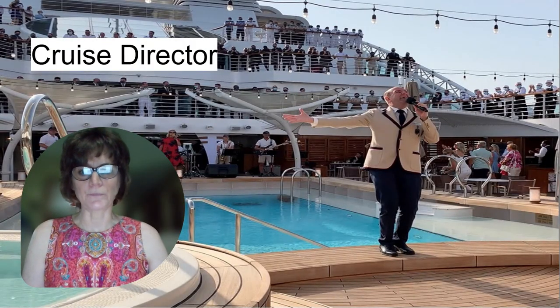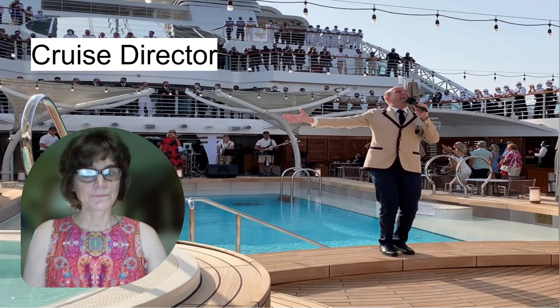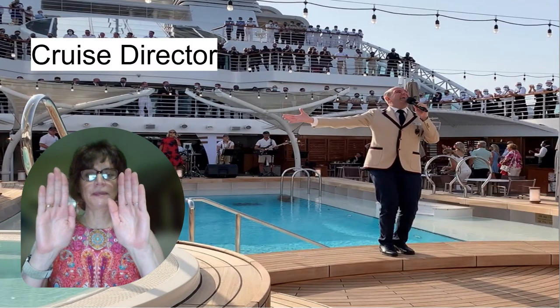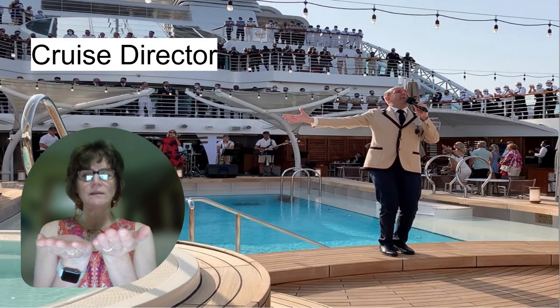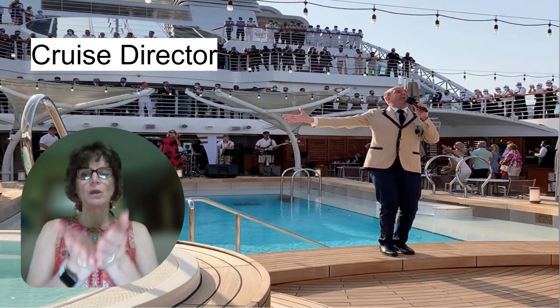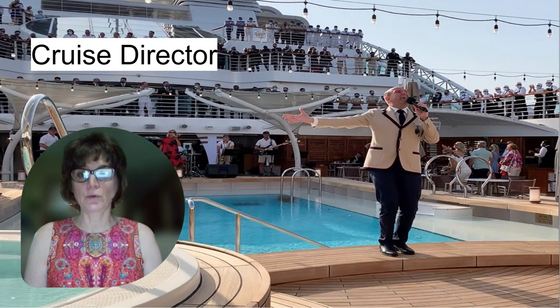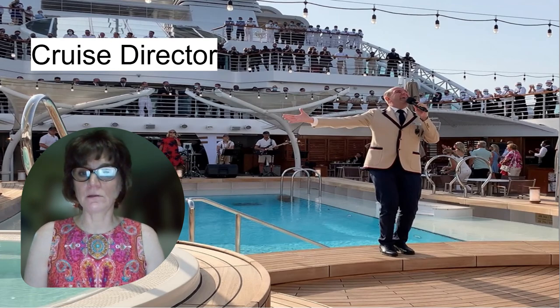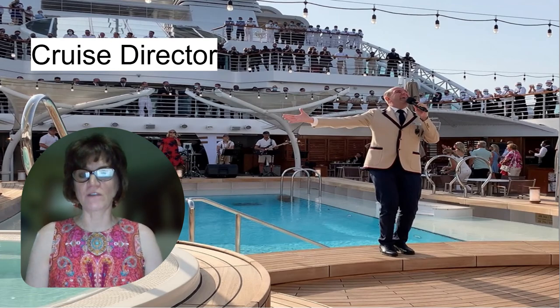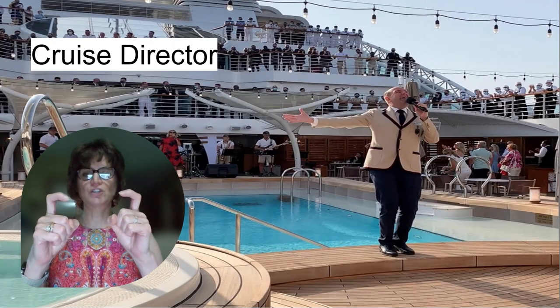Cruise director. So do you remember how to sign cruise? With your 2 flat B hand shapes touching at the bottom, and then you angle it to make it look like a boat. Cruise. And then we're going to sign director, which is a person who is in charge of everything. So you're going to make 2 X hand shapes.